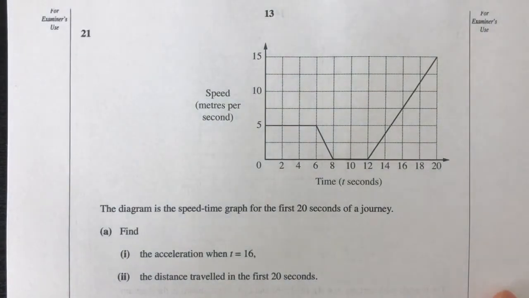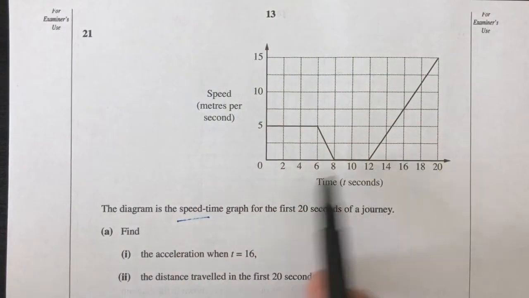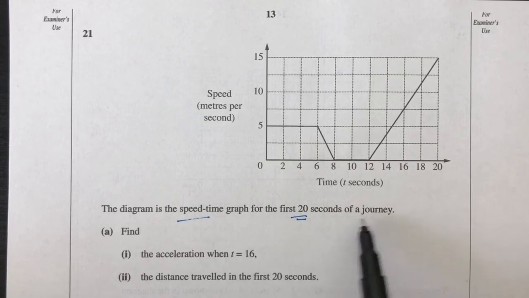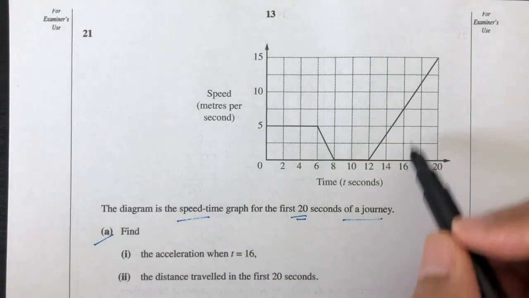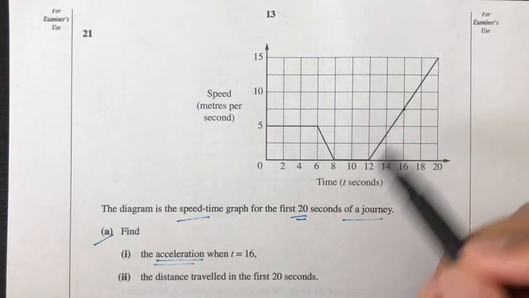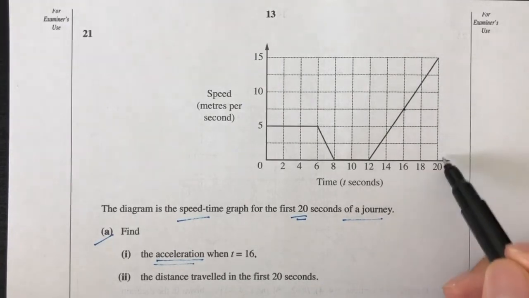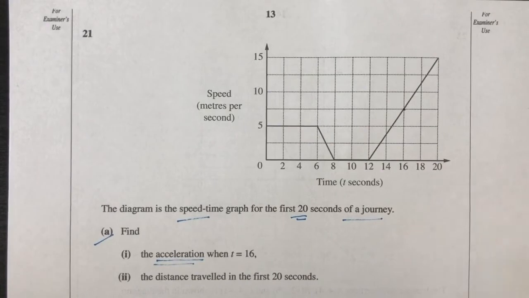Question number 21. The diagram is a speed time graph. Speed is here, time is here. For the first 20 seconds of the journey. This is 20 seconds of the journey. Part 1. Find the acceleration when time equals 16. So 16 is here. As you know, the acceleration is equal to the gradient at the point. So what is the gradient on this line? We have to do height divided by base. Base is 8, height will be 15. So 15 divided by 8.